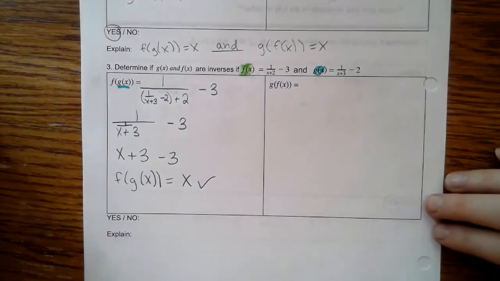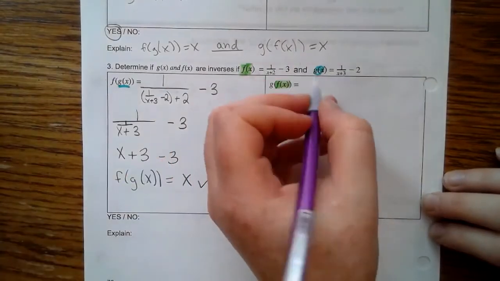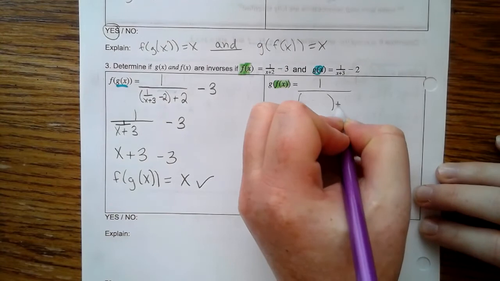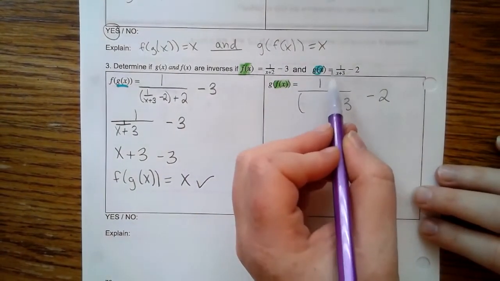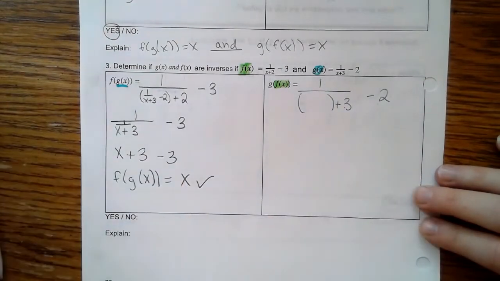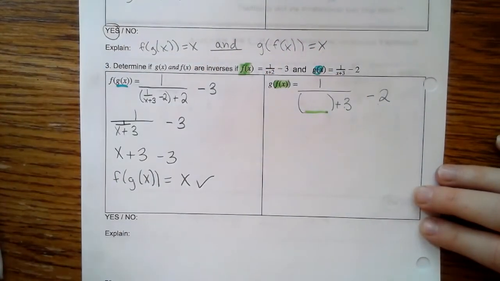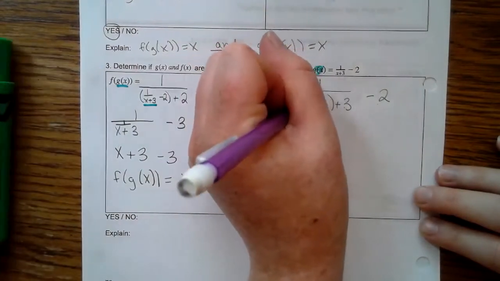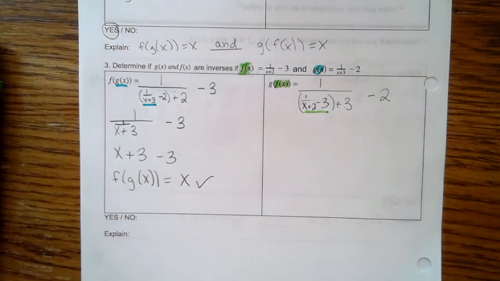Okay, so now I'm going to plug in my green. So I'm going to write down g, the outline of it. So see, I got all the bones of g, the 1, the 3, and the minus 2. And right here, I'll put the green. Oh, I didn't put that one there. There we go. So this will be 1 over x plus 2 minus 3.